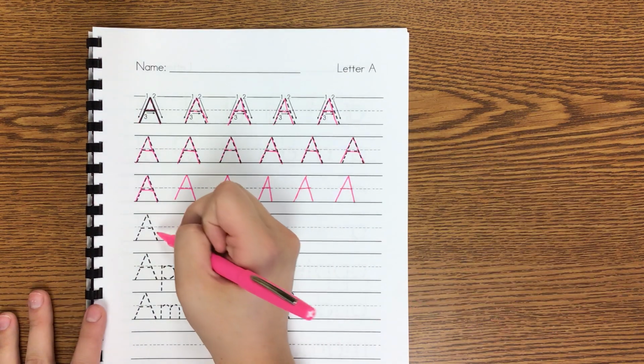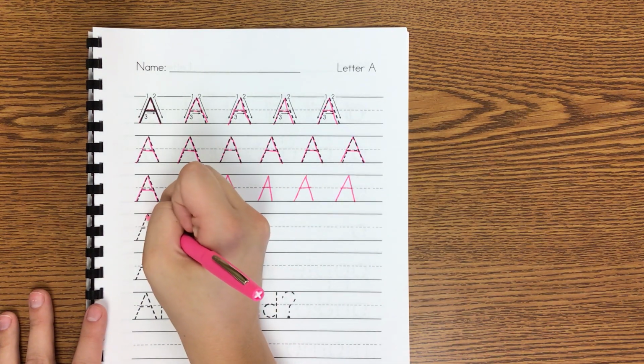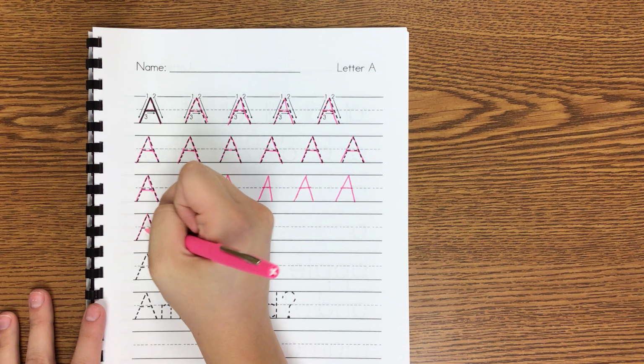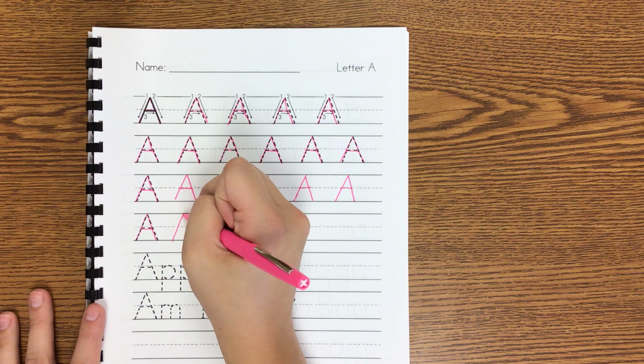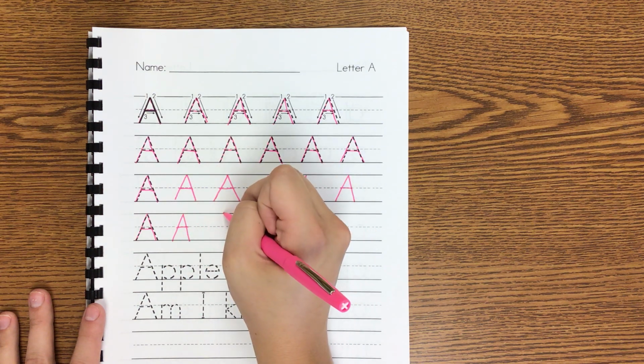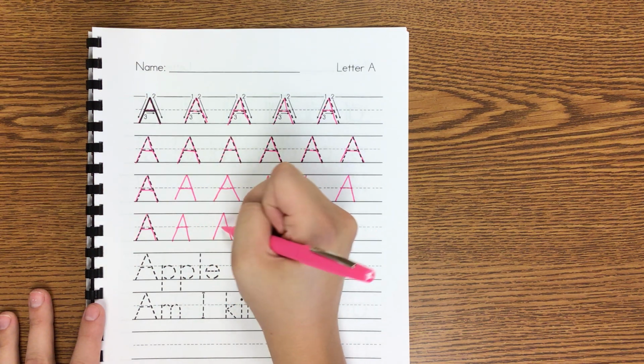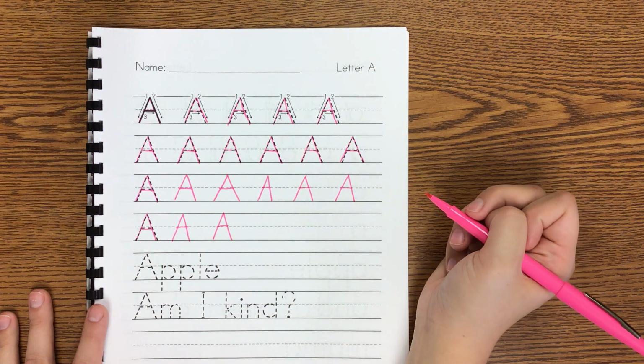All right, let's do the same thing for capital A in the next row. We're going to trace it to remember. Stay on the dotted lines. Then let's write it. A. Capital A. Line down, and walk across the middle.